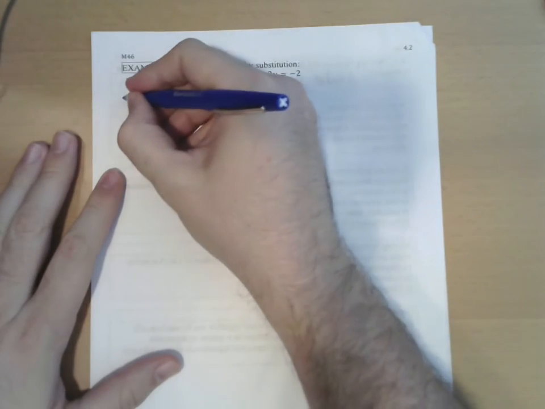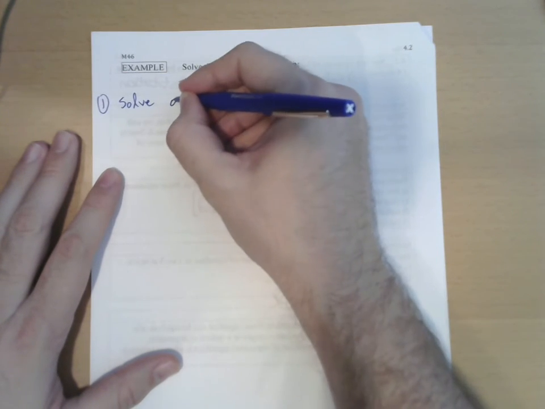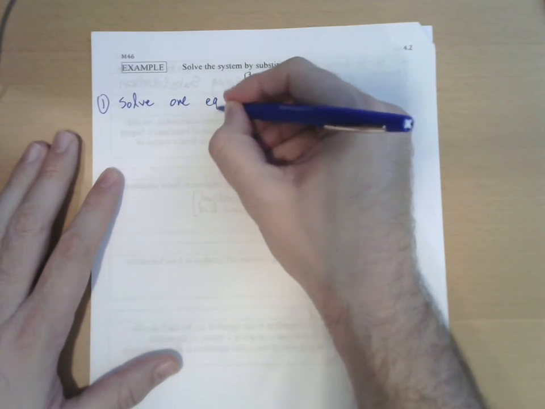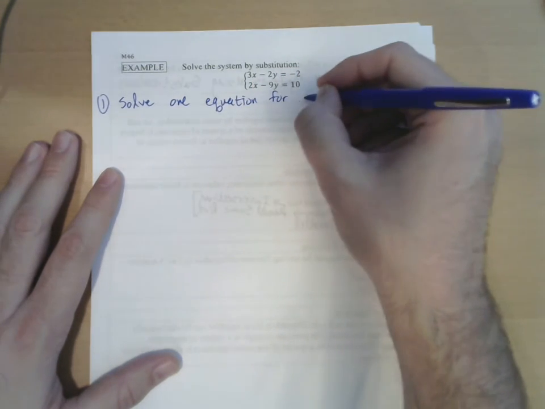So, flip the page here. You'll notice there's just one problem here, and that's because there's another example we'll do, but we're going to walk through the steps, and we're going to write out some guideline steps for you to have as reference in your notes. So when you're doing substitution, the first thing you need to do, this is number one, is solve one of the equations for one variable.